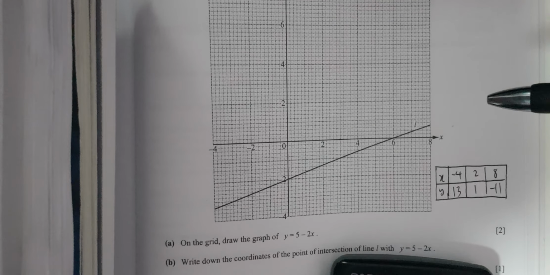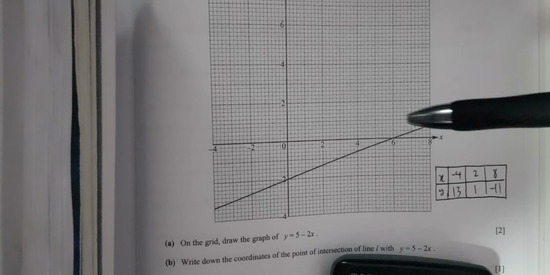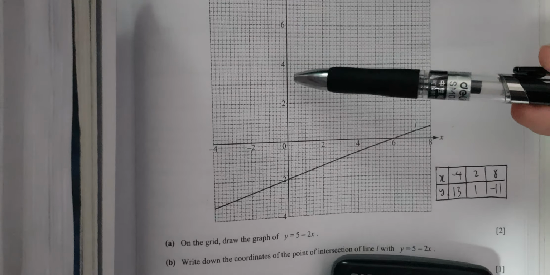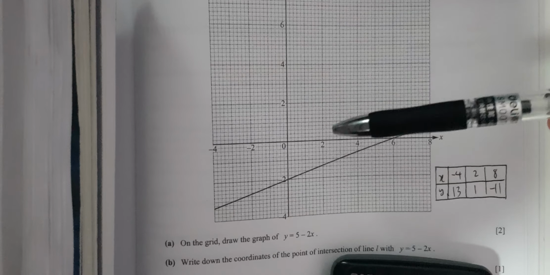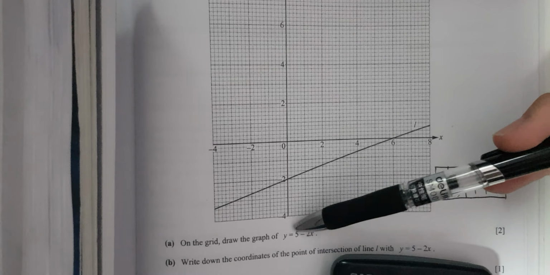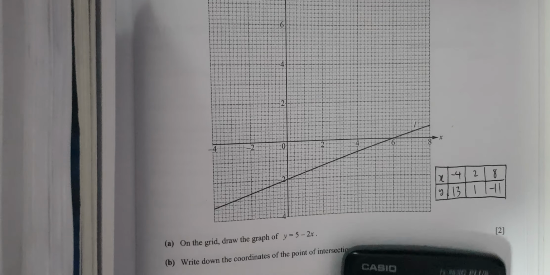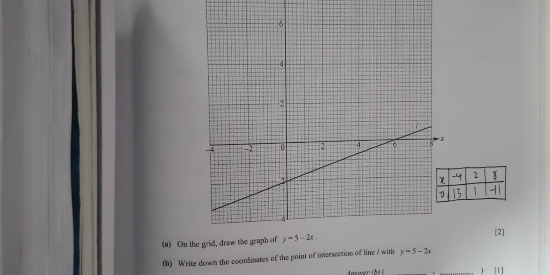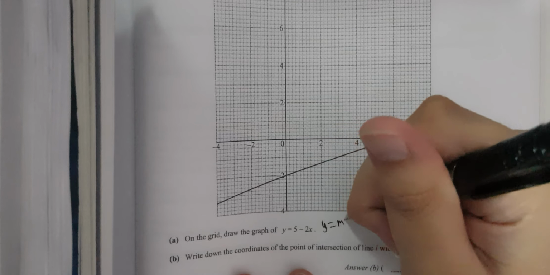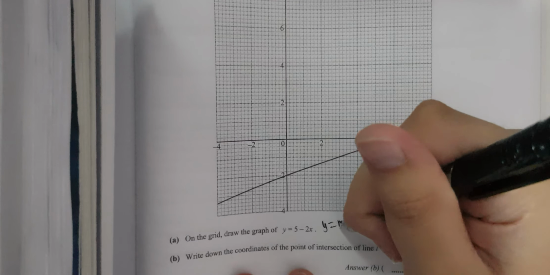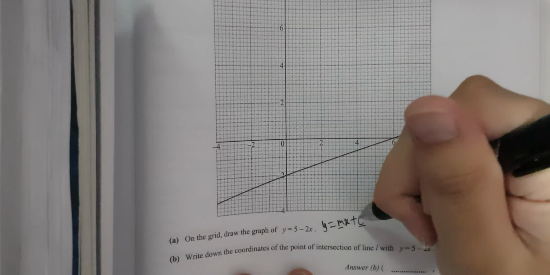Now it seems that a lot of these values here are out of range, so that can be a bit of a problem. But we know that the y-intercept over here is 5. If you recall, the equation of a straight line is given by y equals mx plus c, where m is the gradient and c is the y-intercept.